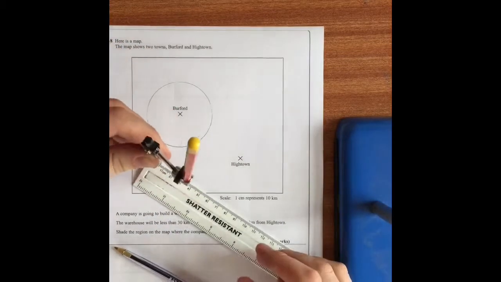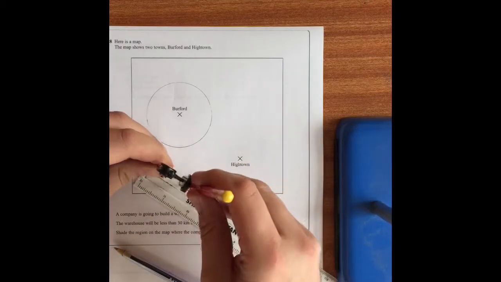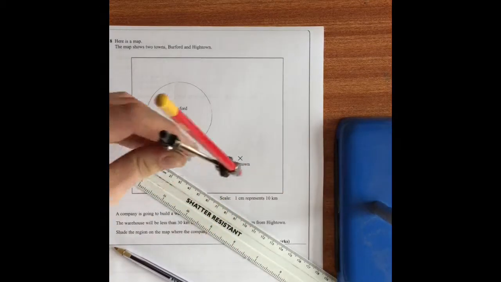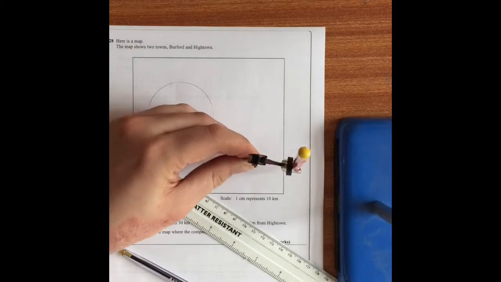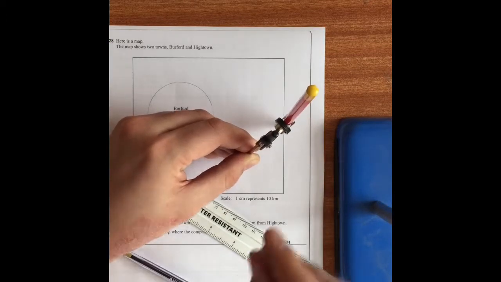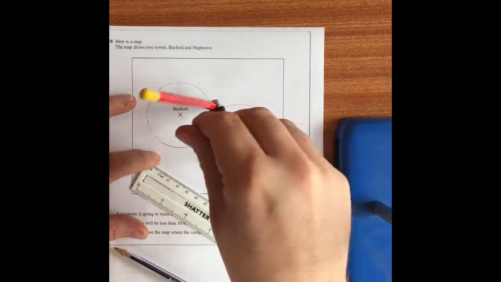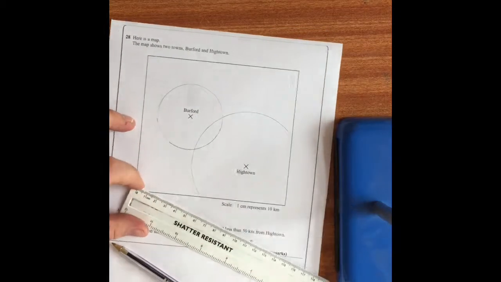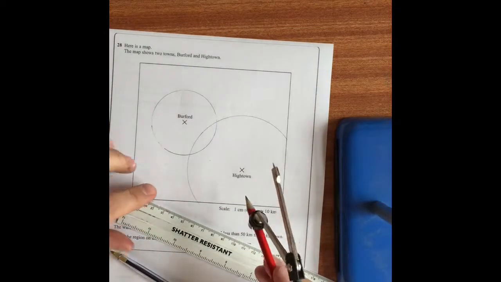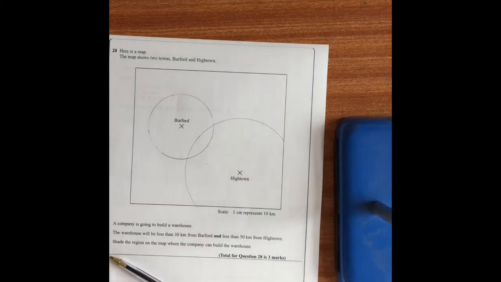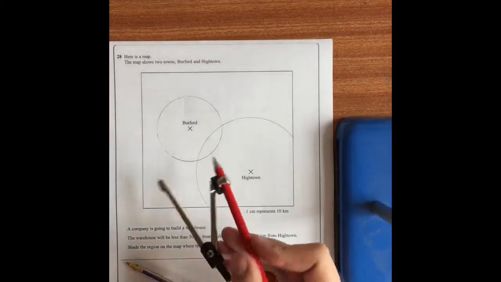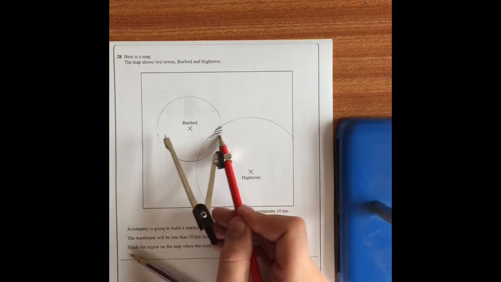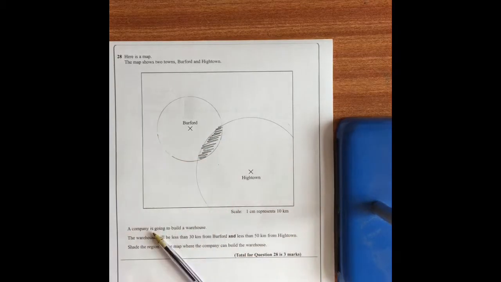We then need to open it to 5 centimetres, put it at Hightown. You can see this goes off the grid, but it doesn't matter, we can just go through around here. So to be less than 50 kilometres from Hightown and 30 kilometres from Burford, we must be in this region here. It's really important you shade that region in.